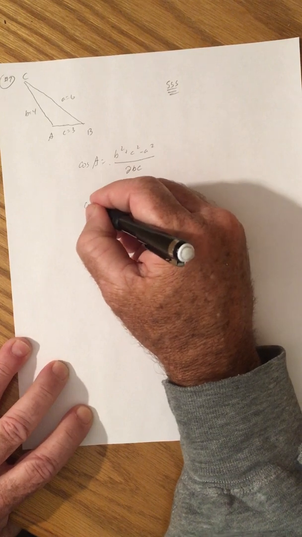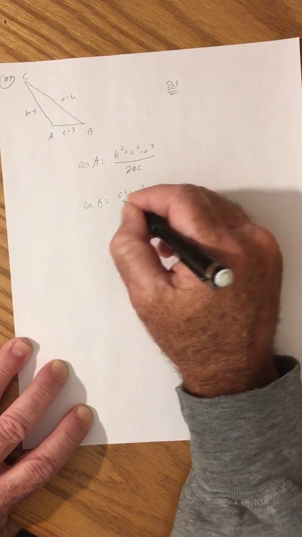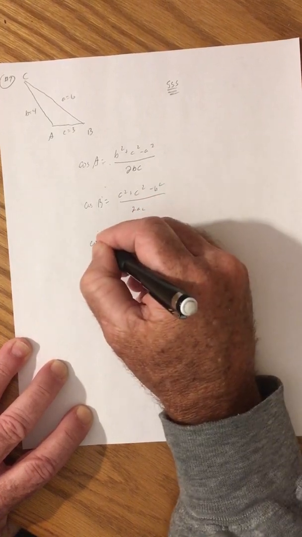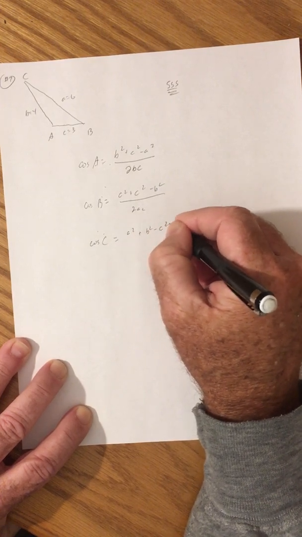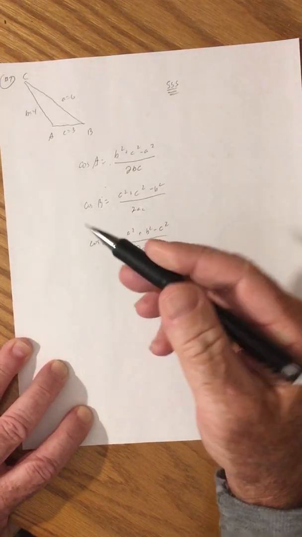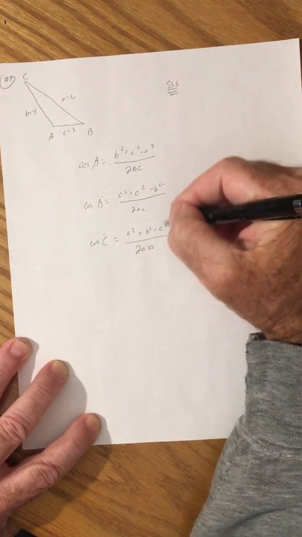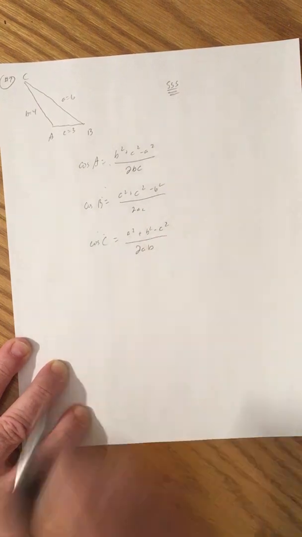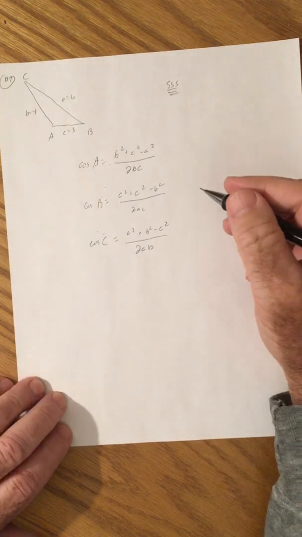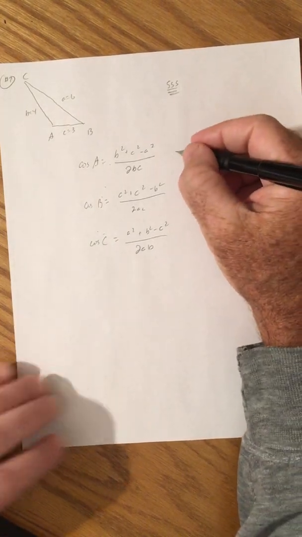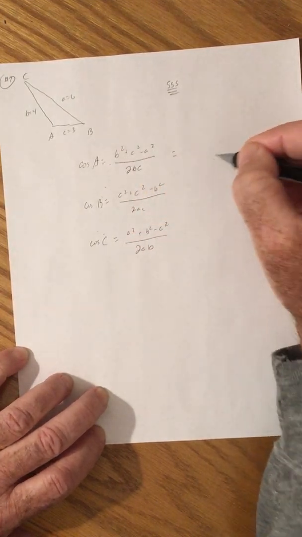And we might as well go through it. Cosine B is equal to a squared plus c squared minus b squared over 2ac. Cosine C is equal to a squared plus b squared minus c squared over 2ab. You substitute all the values in, and just take the inverse cosines. Now, in the interest of time, I will not write them all in. I mean, just write this stuff down, look at the problem, substitute the values in.